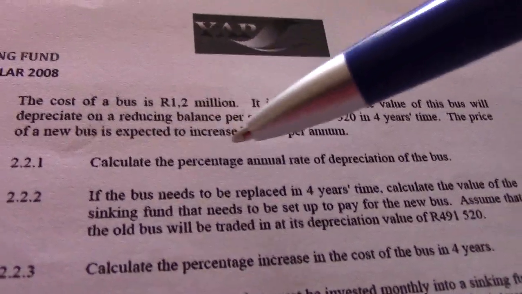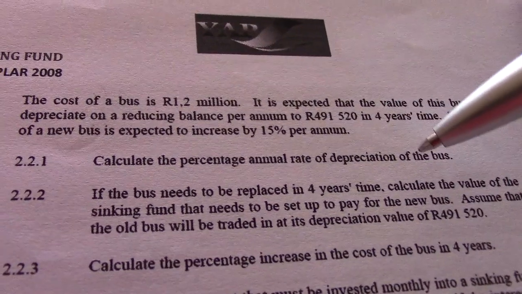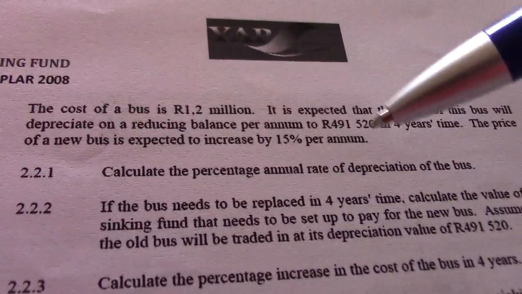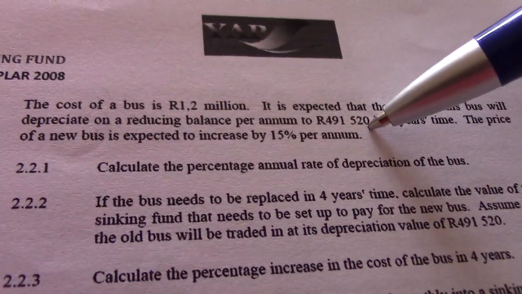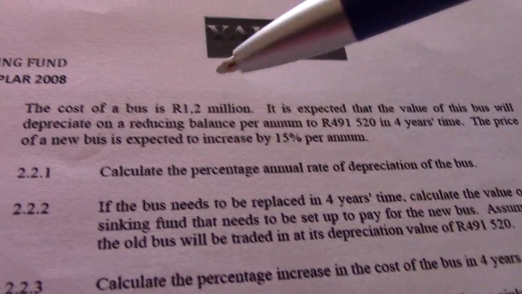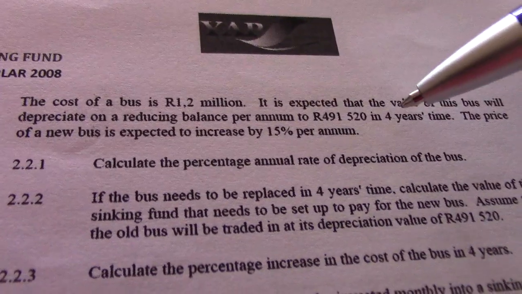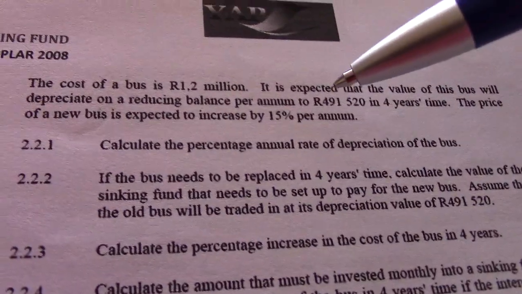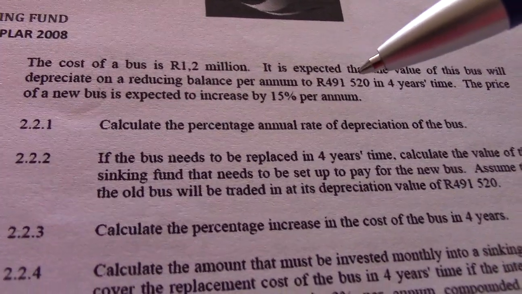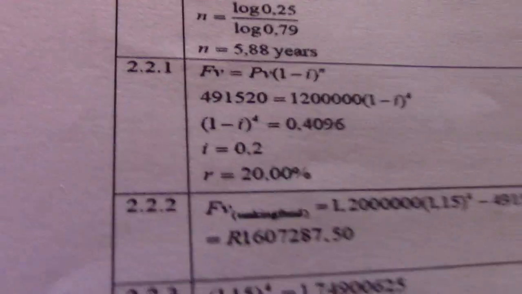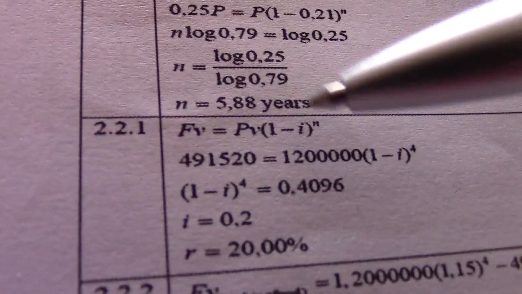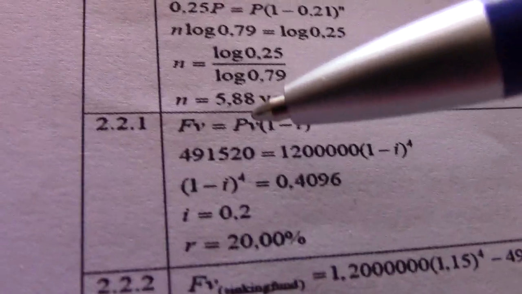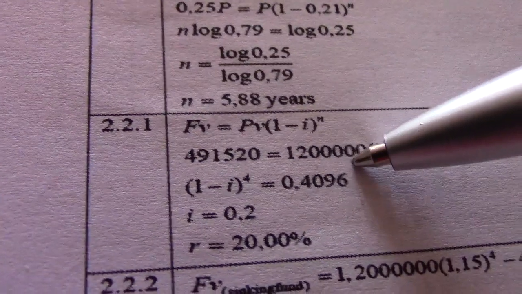So number one, calculate the percentage annual rate of depreciation of the bus. So I know the bus cost me 1.2 million. When I sell it, it's 491,520. They say reducing balance per annum in 4 years' time. So therefore I'm going to use A equals P(1 minus i) to the power n. Right, so if we come here, future value, 1 minus i. In future my bus is 491,520. Present value 1.2 million, right?